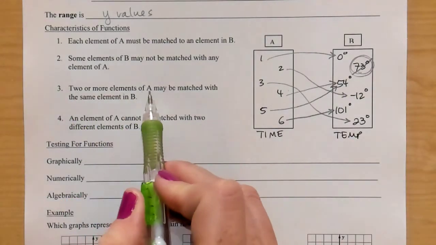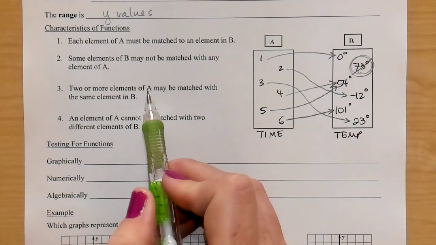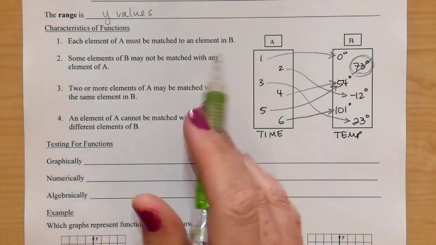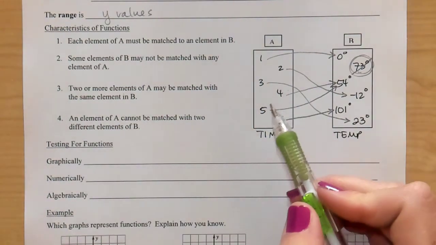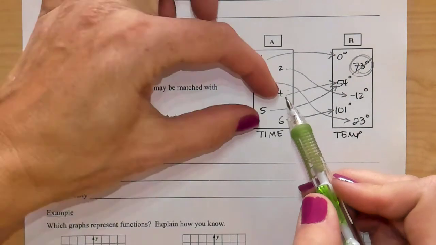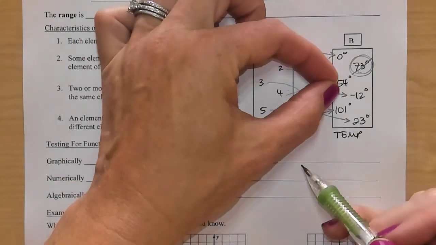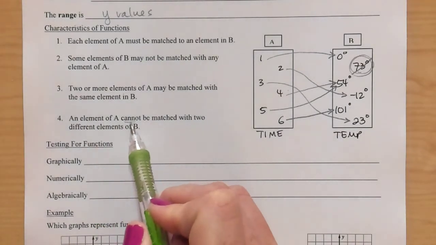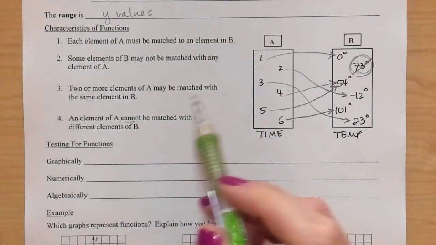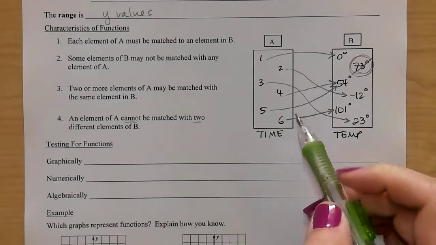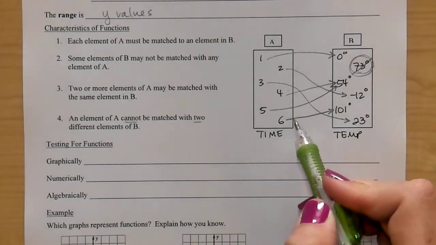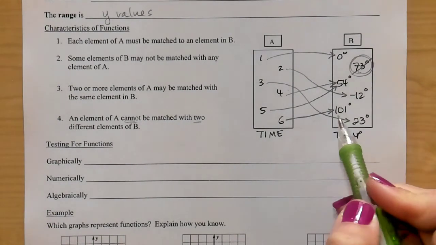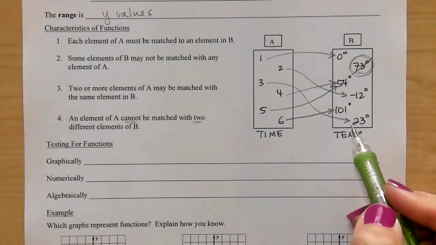2 or more elements of A may be matched with the same element in B. And that's what happened here at 4 and 5 o'clock. Both of them, 2 elements, went to 54 degrees, which is totally legal. What's not legal is an element of A cannot be matched with 2 different elements of B. It would not be okay for 6 o'clock at night to be 100 degrees and be 23 degrees. It's one or the other. It can't go to 2.